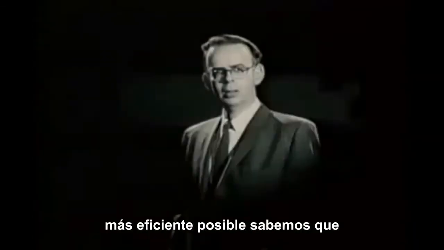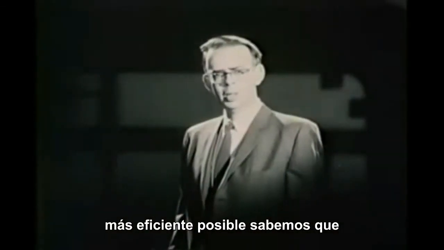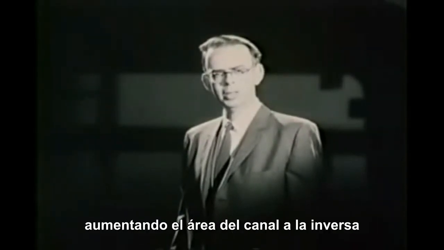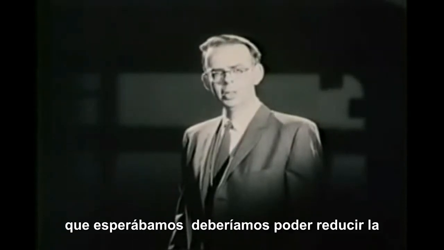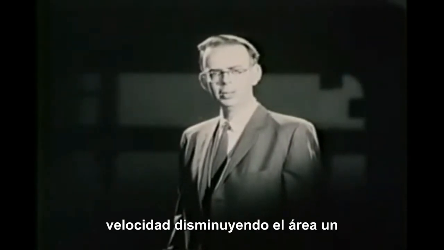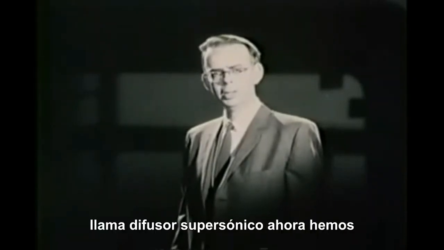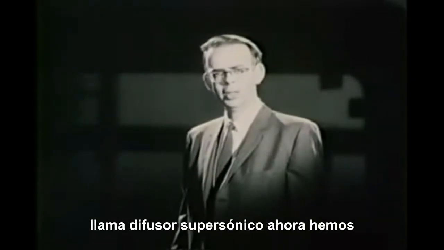Now let's concentrate on the problem of controlling a supersonic flow, in the sense of bringing it to rest as efficiently as possible. We know that we can accelerate a supersonic stream by increasing the channel area. Conversely, we expect that we should be able to slow it down by decreasing the area. A converging channel used for this purpose is called a supersonic diffuser.